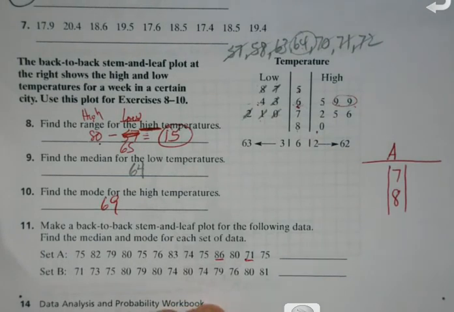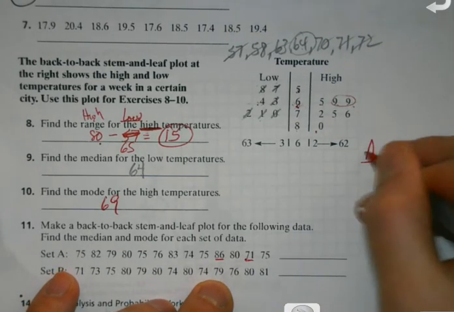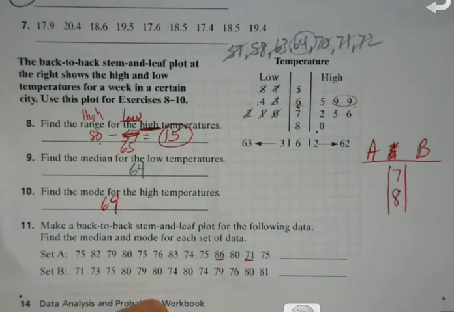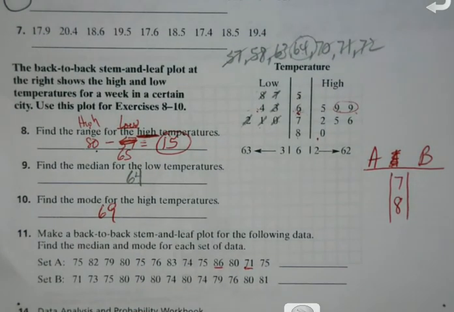Now again, just like before, I'm looking, and even down here, it's not going to be any more than that. Now set A would go off here to the left. Set B would go off here to the right, but they're going to use the same stem.